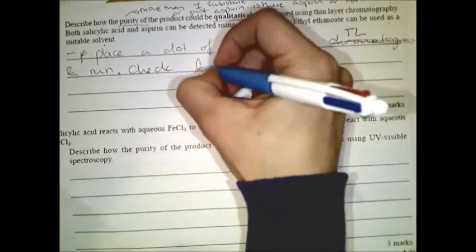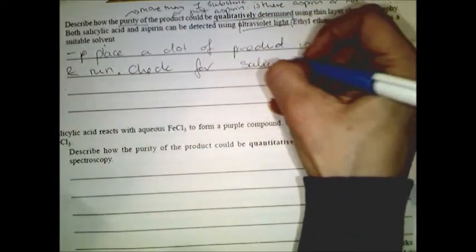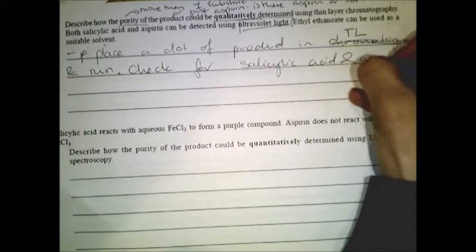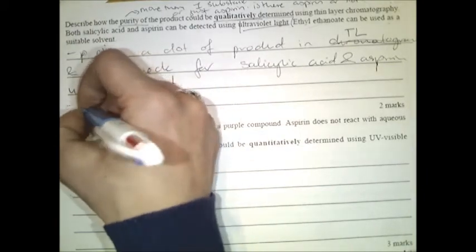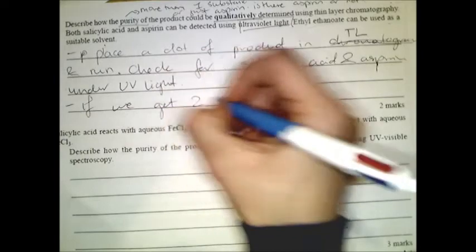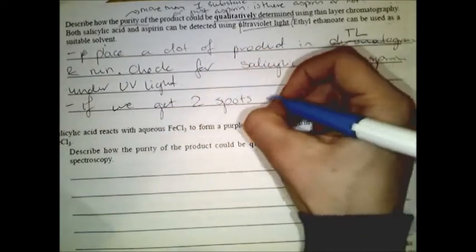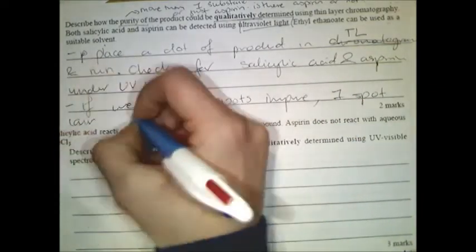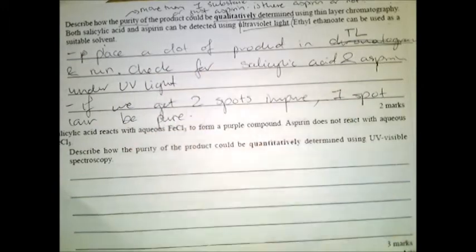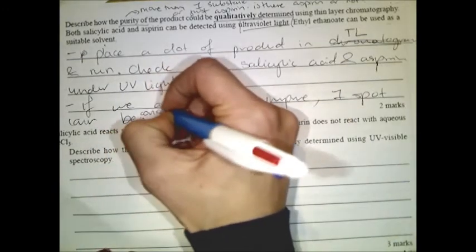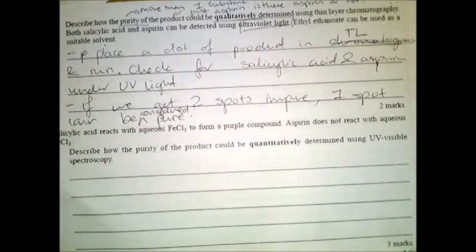Okay, and then check for salicylic acid and aspirin under UV light. Okay, and then the second one is if we get 2 spots, impure, 1 spot can be considered pure. So let's check the answers.